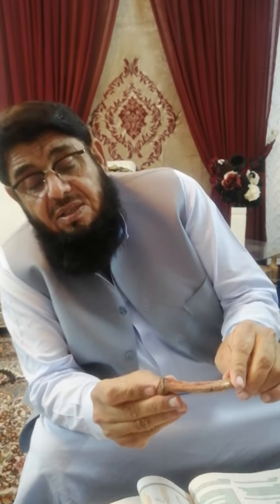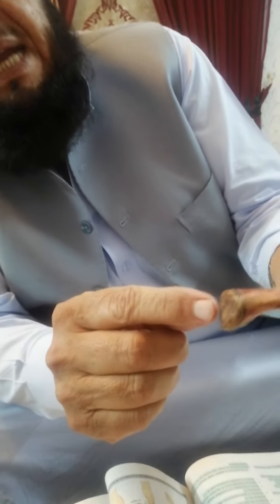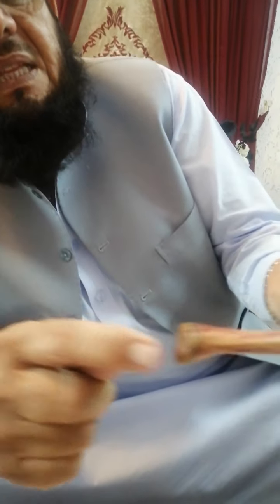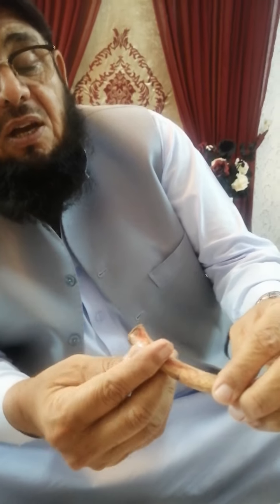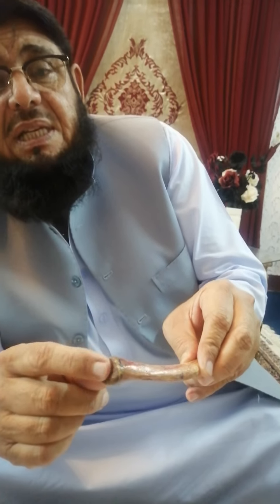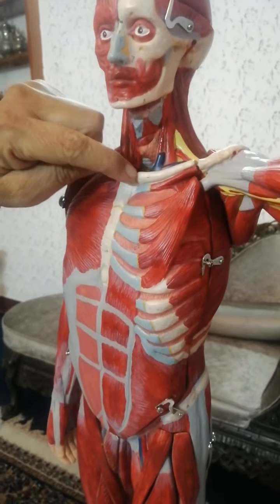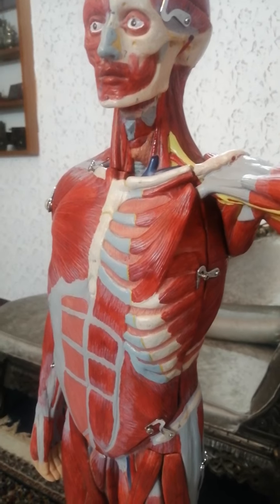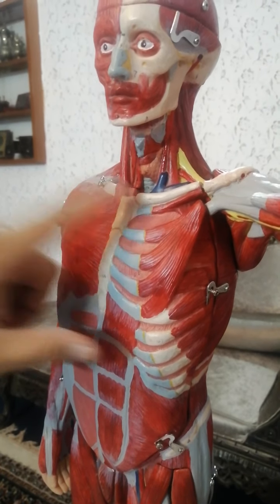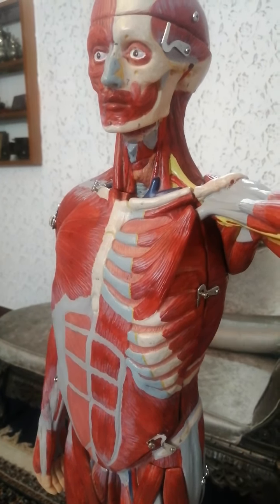Identification of the side. Okay. Now you look at the medial end. The medial end is strong and rounded and has an articular facet on it, for articulation with the upper part of the manubrium of the sternum, forming the sternoclavicular joint.